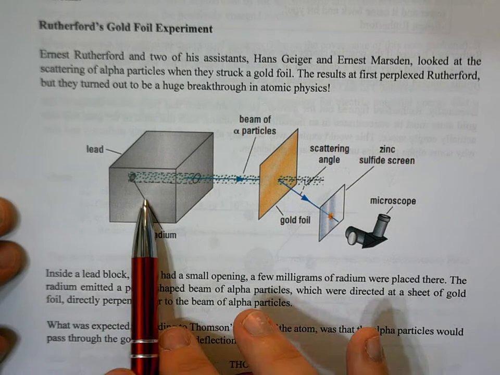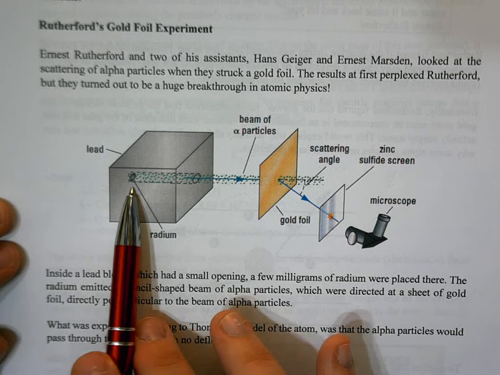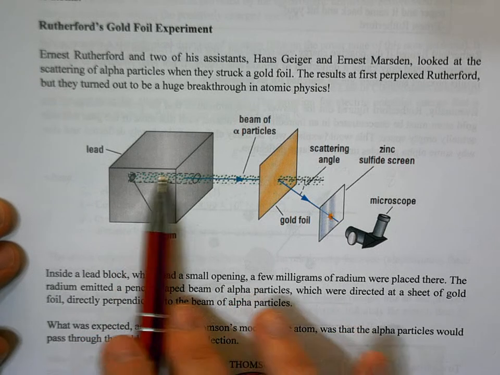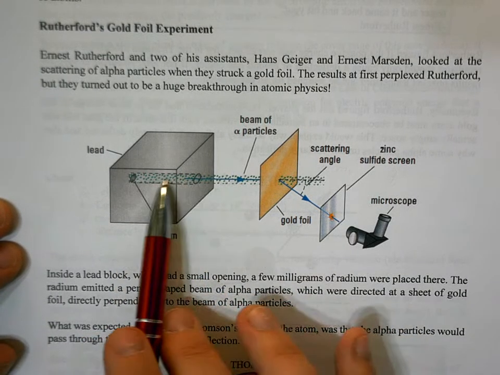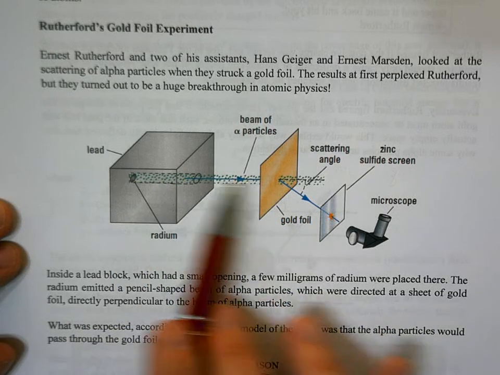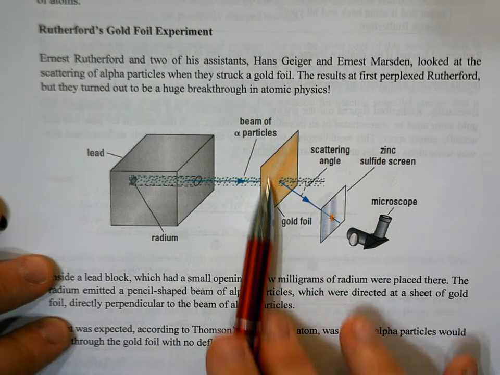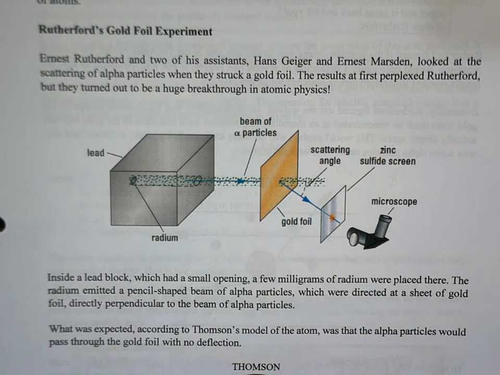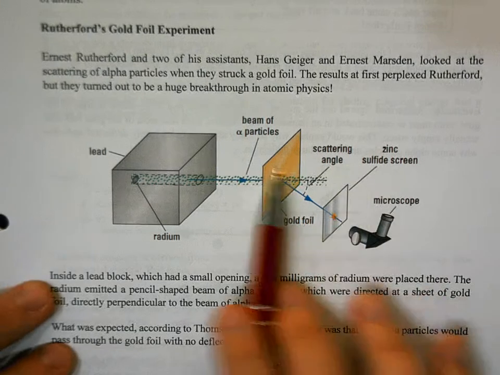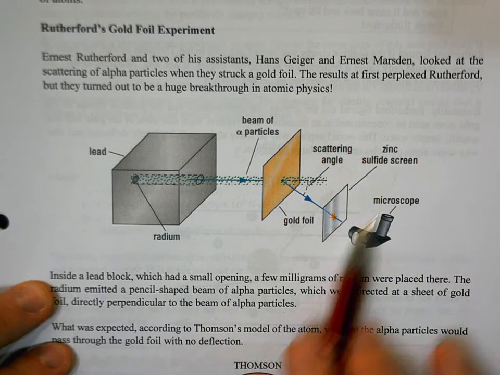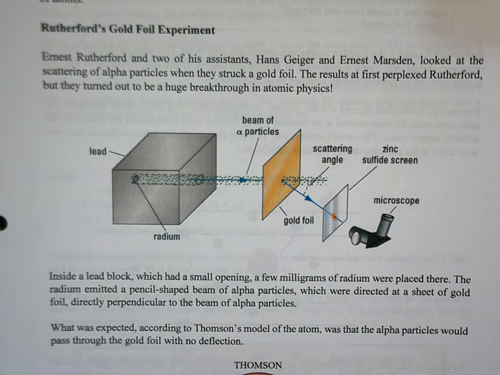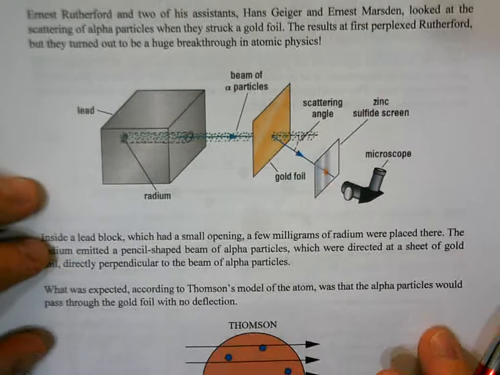Inside a lead block here, he had a radium source, which is radioactive, and this radioactive source was emitting alpha particles. We have this little hole here to ensure that the alpha particles travel in a straight line. These alpha particles hit a little thin piece of gold foil. And then past the gold foil, we had a zinc sulfide screen, and the screen was just detecting where the alpha particles hit.